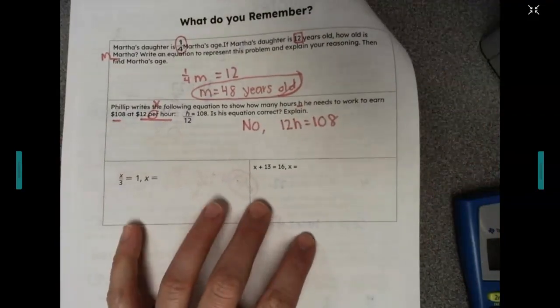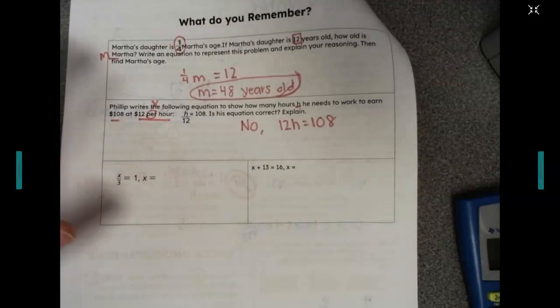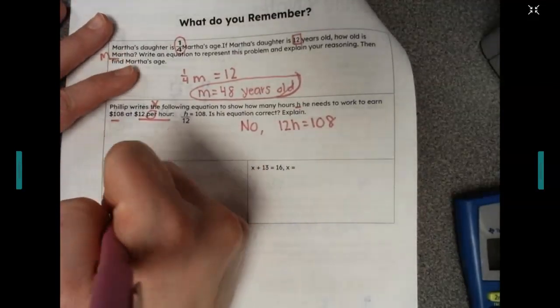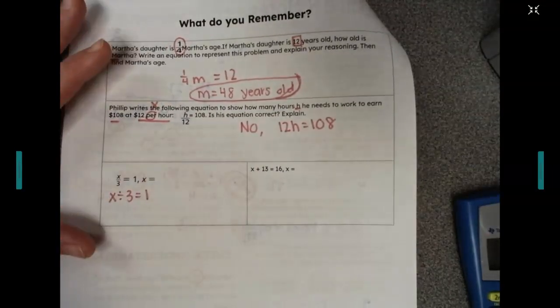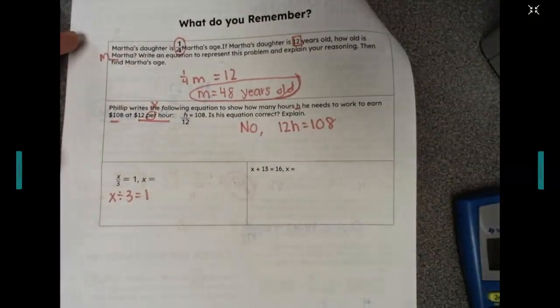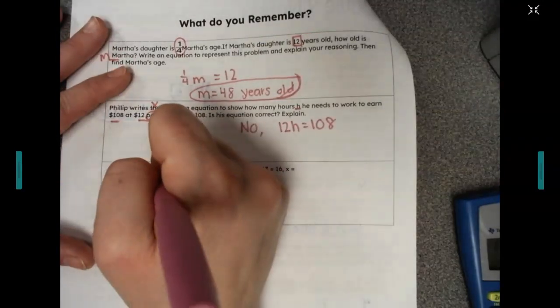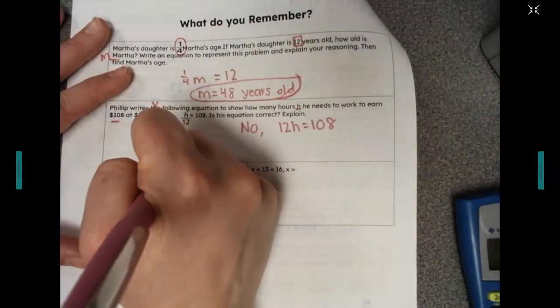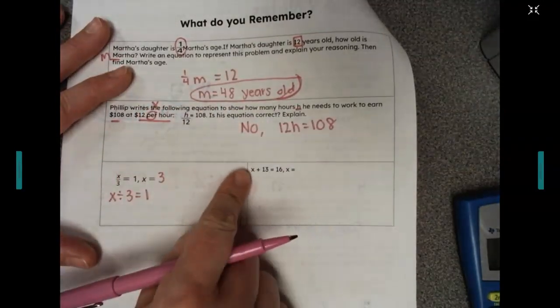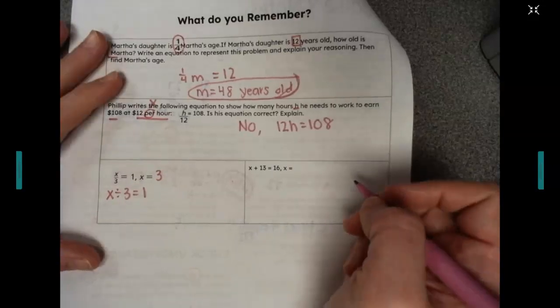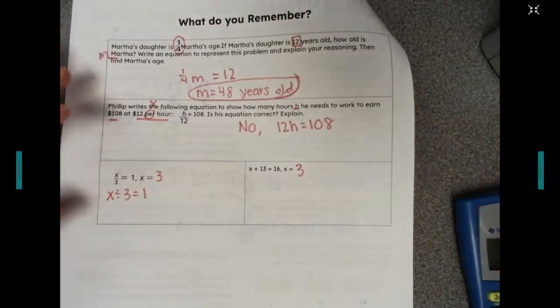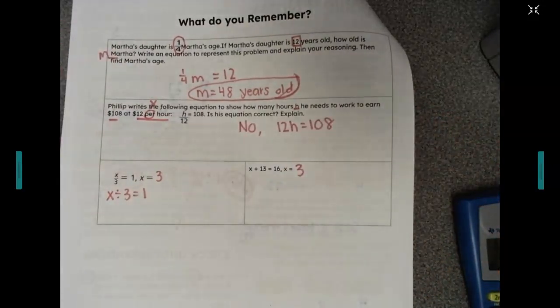And then let's take a look at our last two. X over 3 equals 1. So if you don't like it written like a fraction, you can also rewrite it to look like this. What divided by 3 equals 1? 3 divided by 3 equals 1. So X equals 3. And then, remember X is just that placeholder, what plus 13 equals 16? The answer would be 3. And we are finished with lesson 1 of module 9.